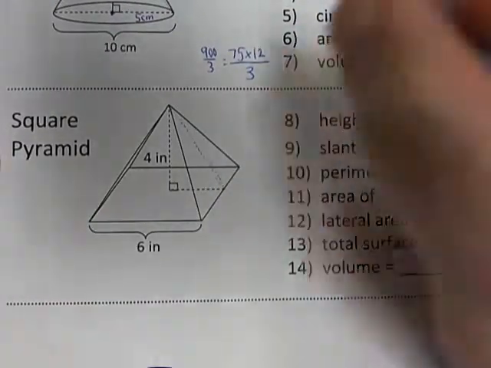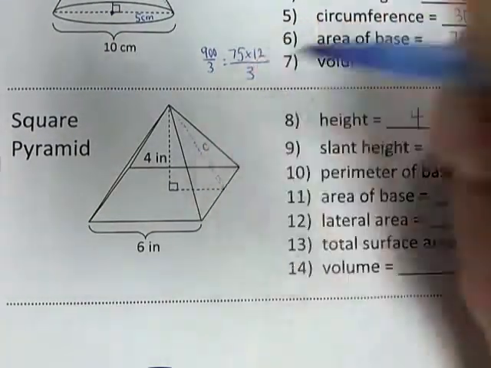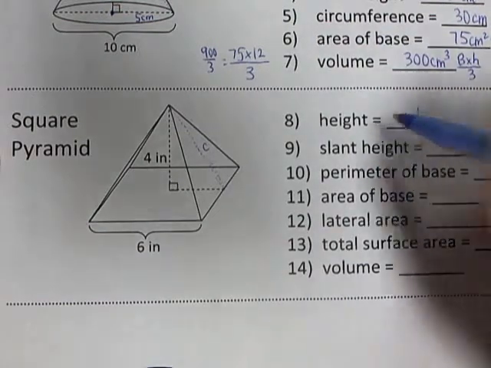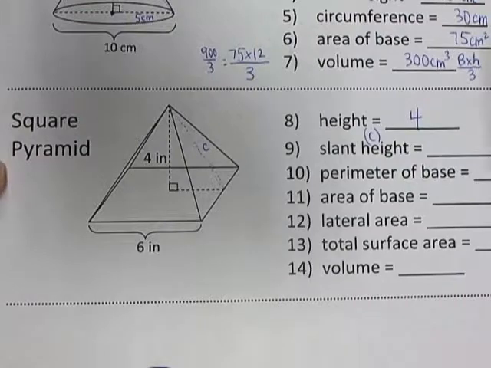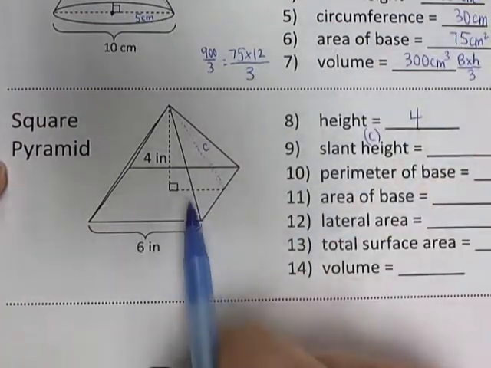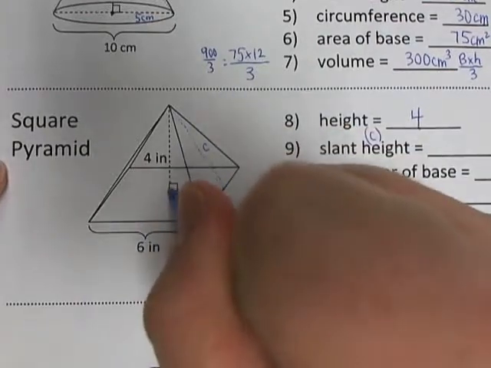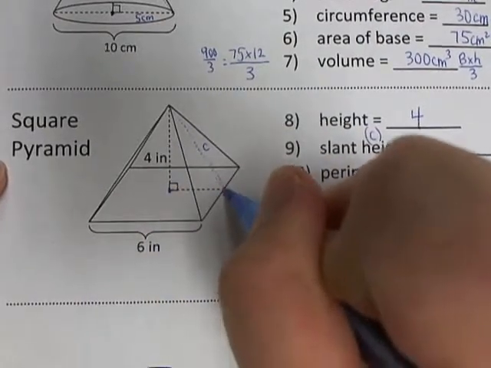So we're solving for the slant height, which is also the C. So I'm going to put a C above slant height. C is the hypotenuse. So we're missing the hypotenuse, we're missing the slant height. So we need to determine what's the length from here to here.